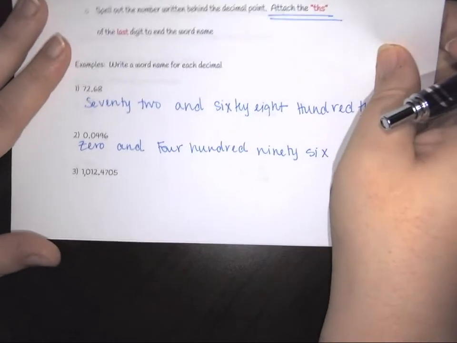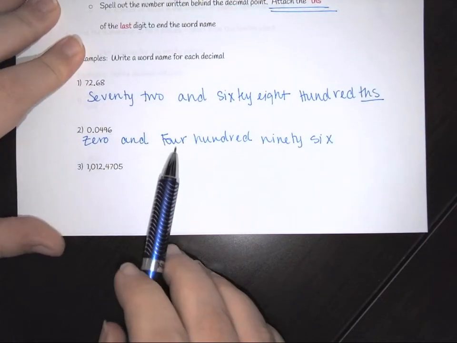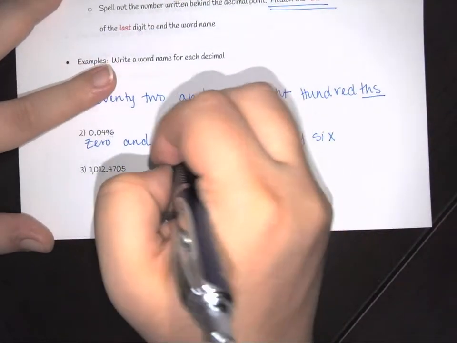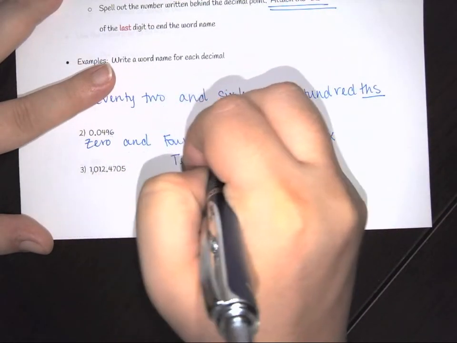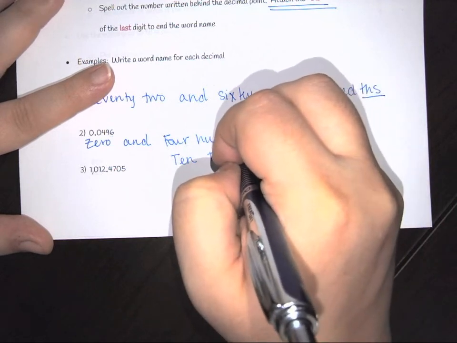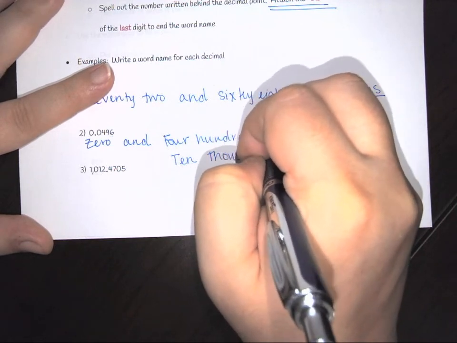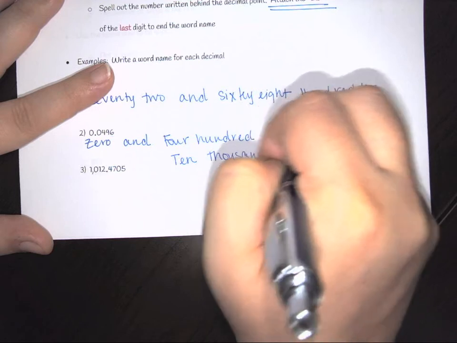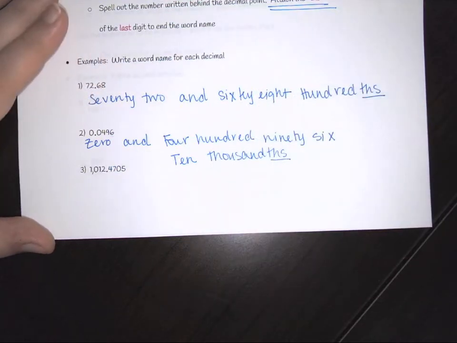So down here we have four hundred ninety-six ten thousandths. And notice the THS on the end.